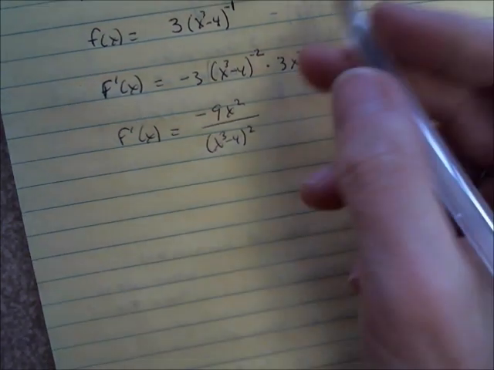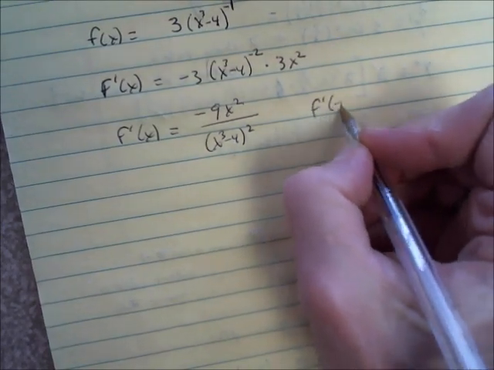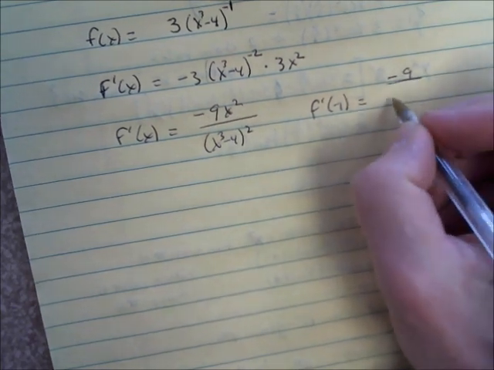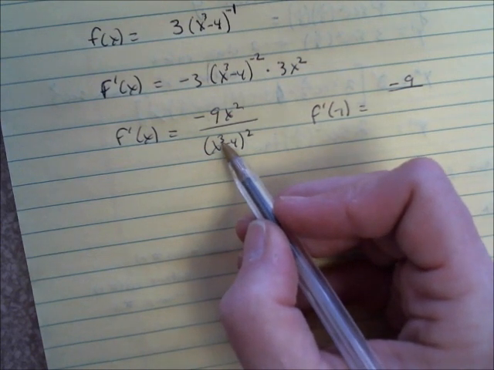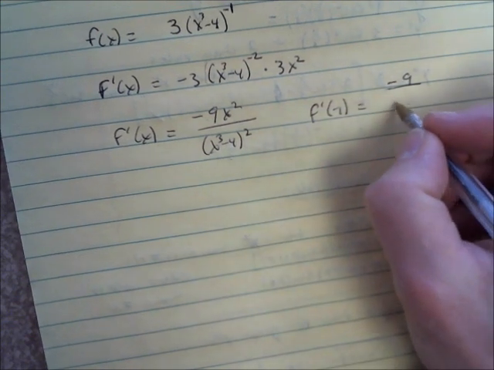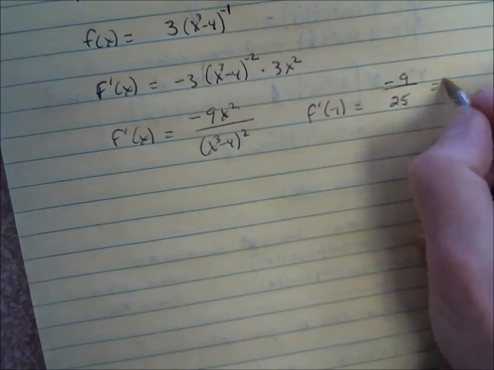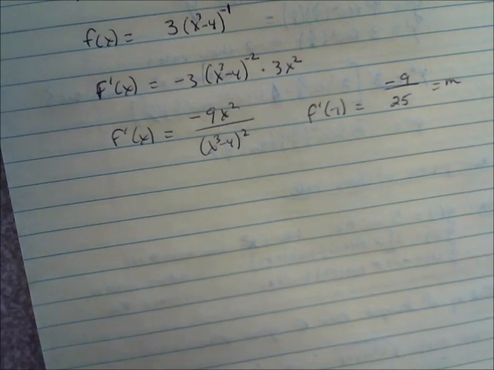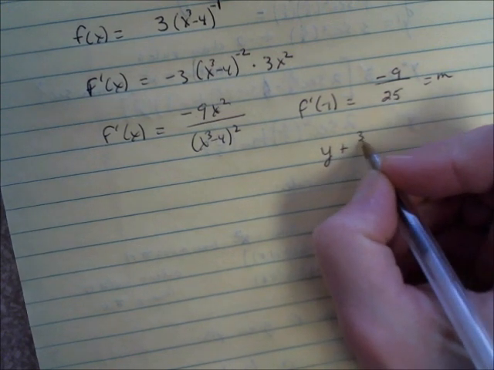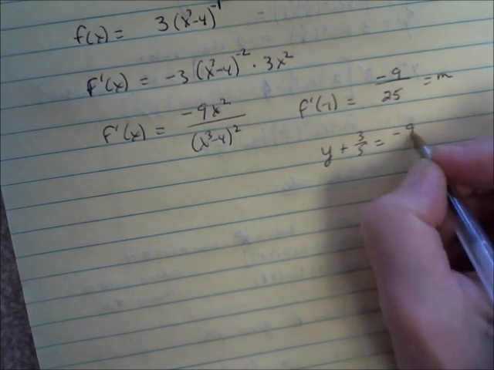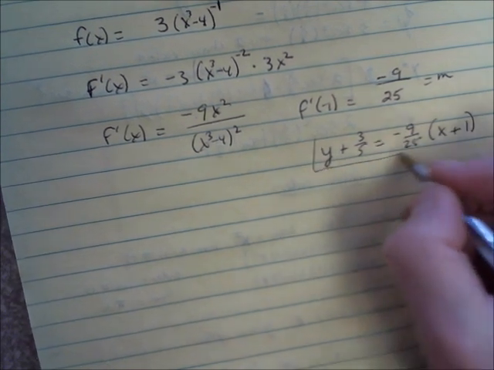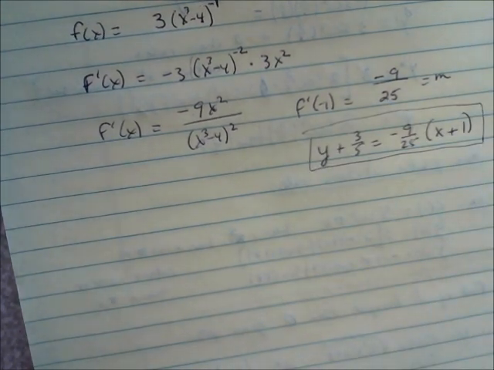So now we want to find f prime of -1. So -9 times -1 squared is -9 all over -1 cubed is -1 minus 4 is -5. -5 squared is positive 25. So there's your slope, -9/25. And so the equation of the tangent line is y minus y1 is equal to m times x minus x1. So there you have that equation.